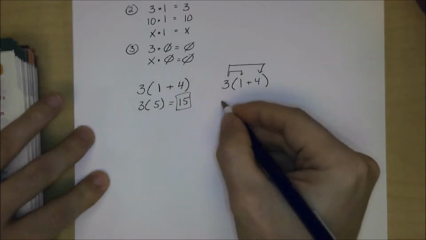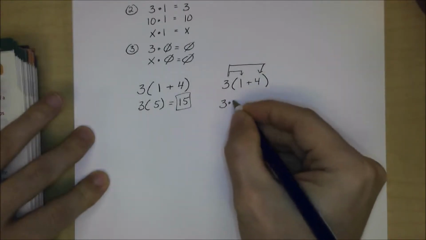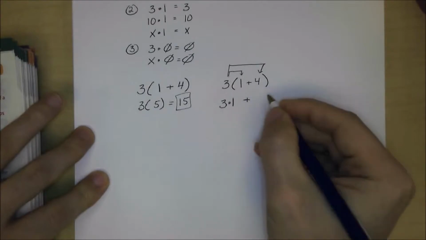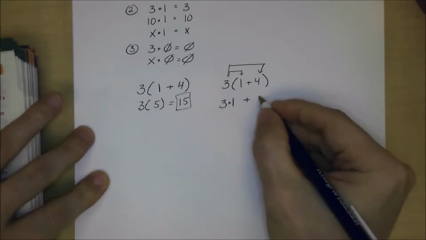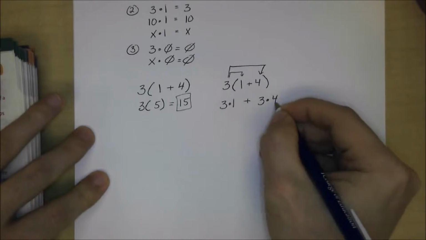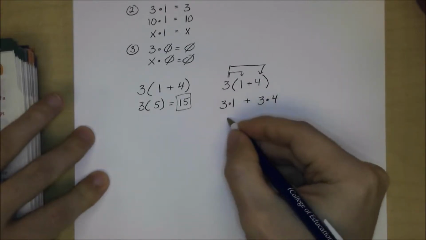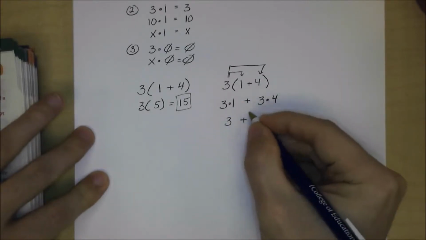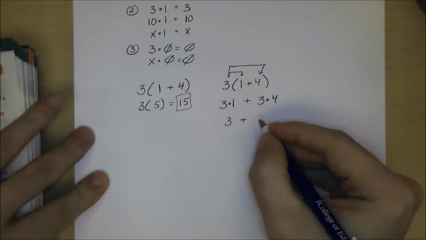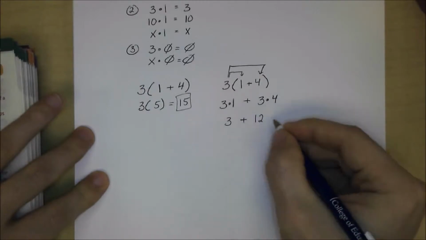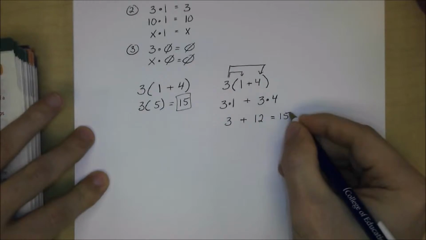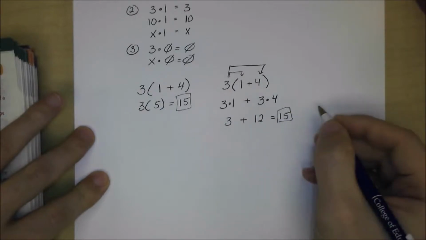Let me show you what I mean. 3 times 1 plus 3 times 4. 3 times 1 is 3. Still have my plus. 3 times 4 is 12. And 3 plus 12 is 15. So either way we get the same exact answer.